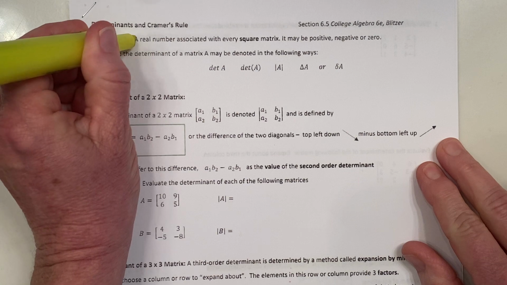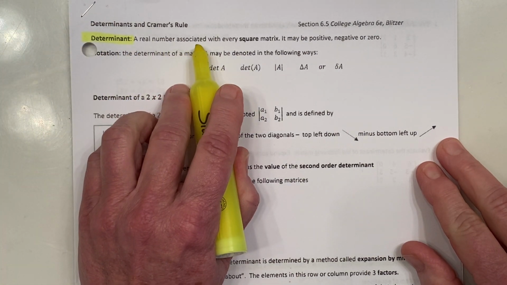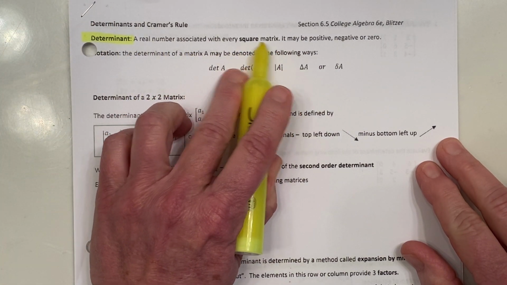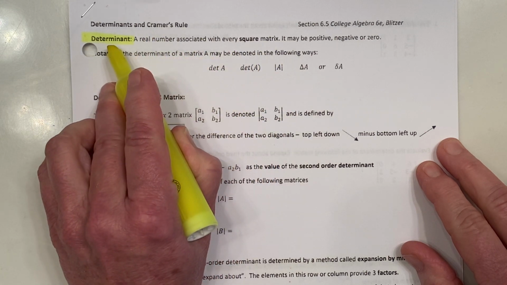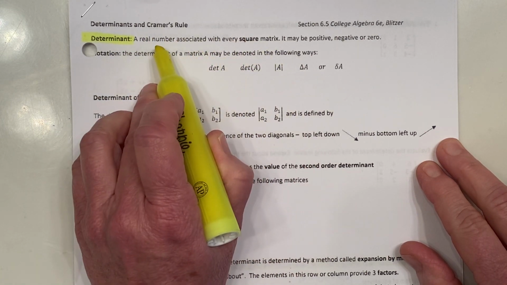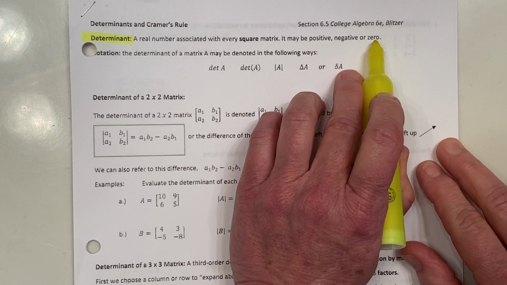So a determinant is what we call a real number. It's associated with every square matrix. We have to have a square matrix if we're going to discuss determinants. That real number can be positive, negative, or zero.